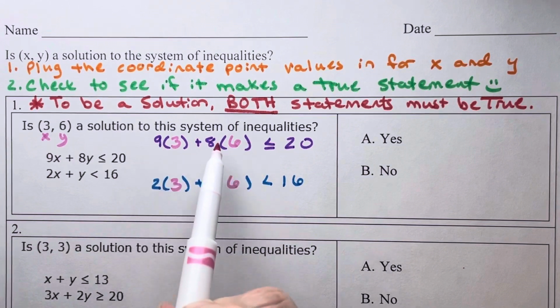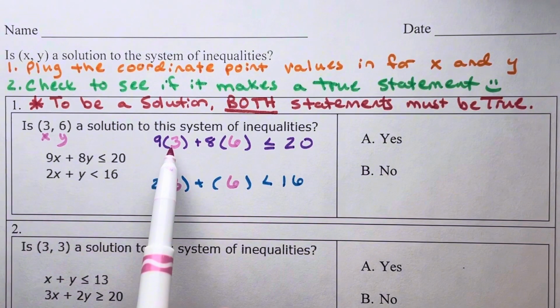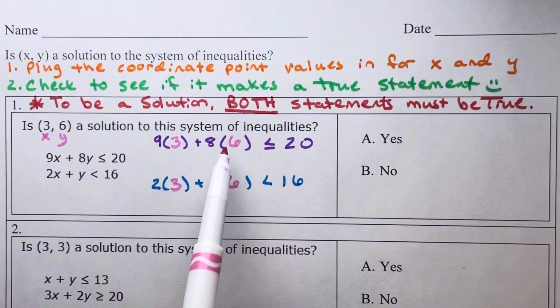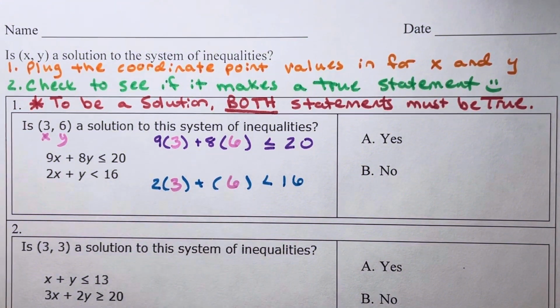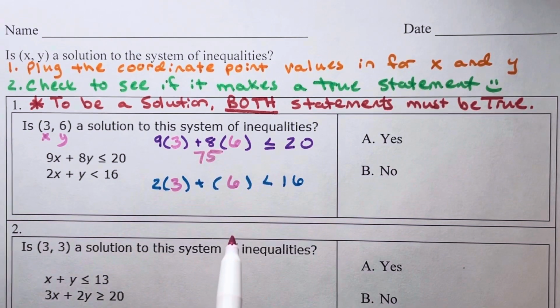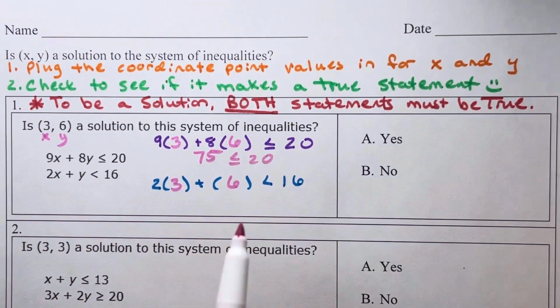Next, we run the information that they've got for us in the inequality. 9 times 3 is 27, 8 times 6 is 48, and 27 plus 48 is 75. Is 75 less than or equal to 20?